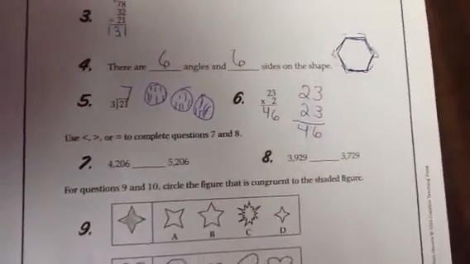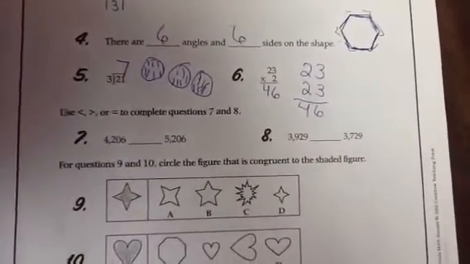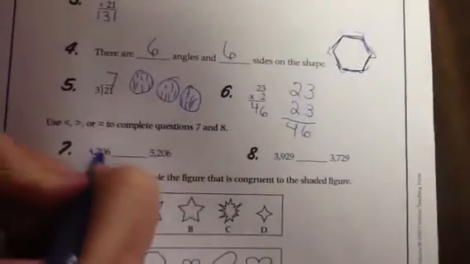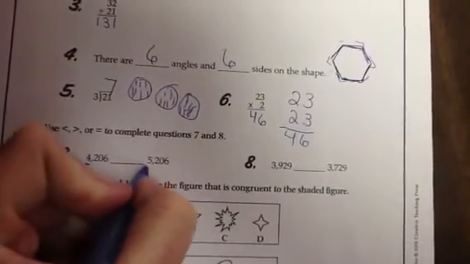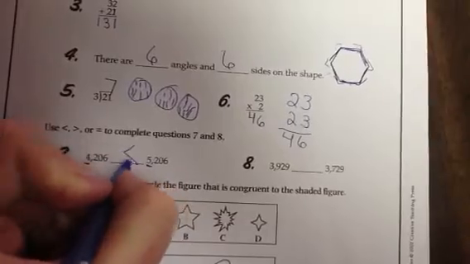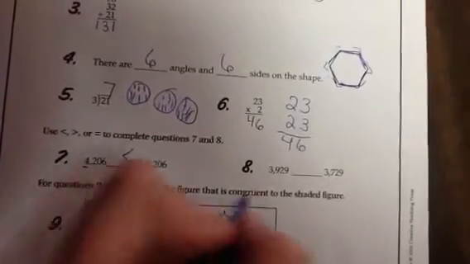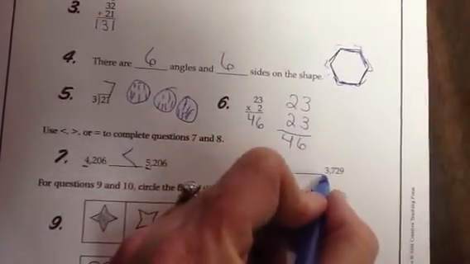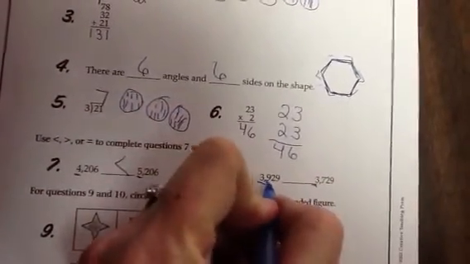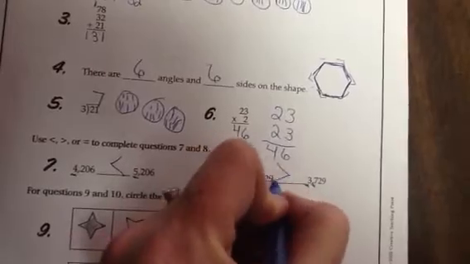We're going to see which one is greater than, less than, or equal. I'm going to look at my thousands place, and I know right away 5 is bigger than a 4, so the mouth is open to the 5. Look at my thousands place, they are the same. So I'm going to go to my hundreds place, 9, 7. 9 is bigger.